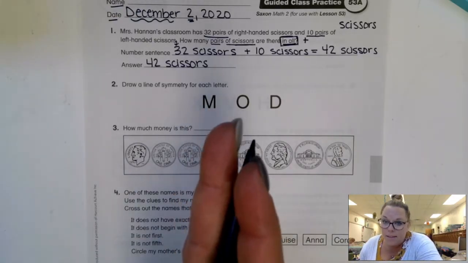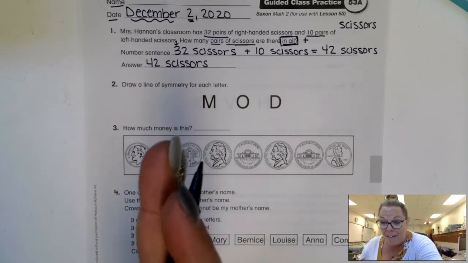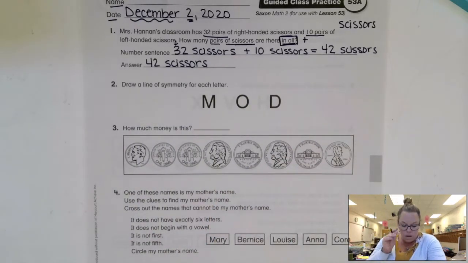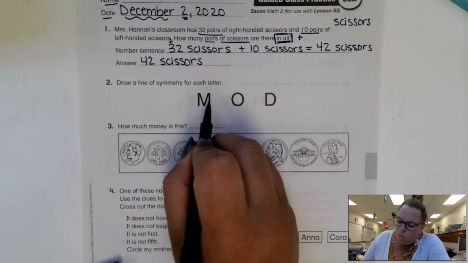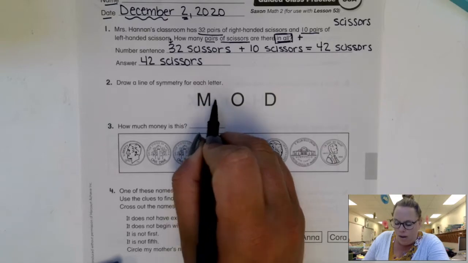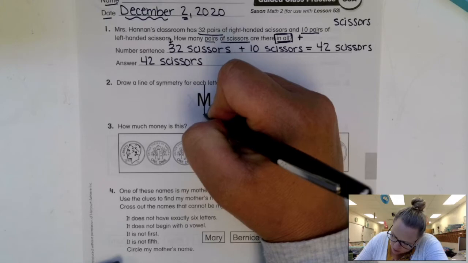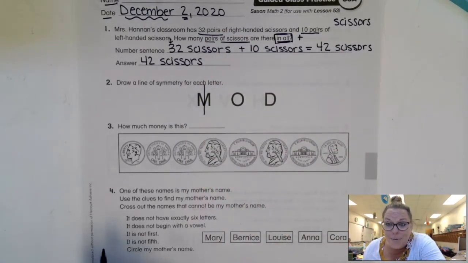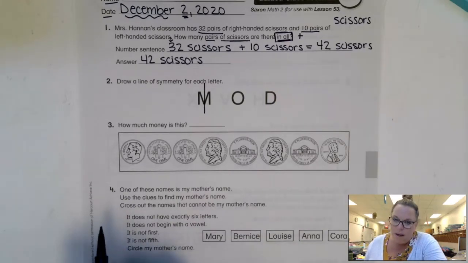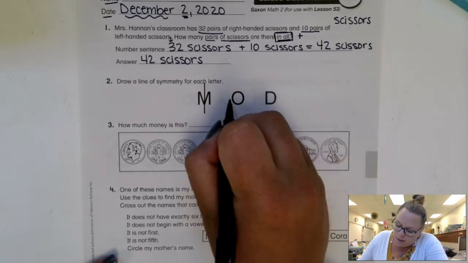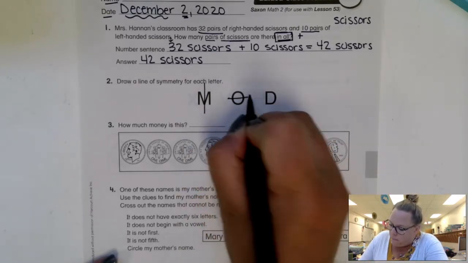Remember that a line of symmetry is going to cut something in half so that both sides are even or equal. Okay, so on the front side here, the M, we cannot cut it in half this way because what we see on the one side, we would definitely not see on the other. So our line needs to go right down the middle. The O has some different possibilities though, doesn't it? We could have our vertical line or our horizontal line. Whichever one that you'd prefer is great.